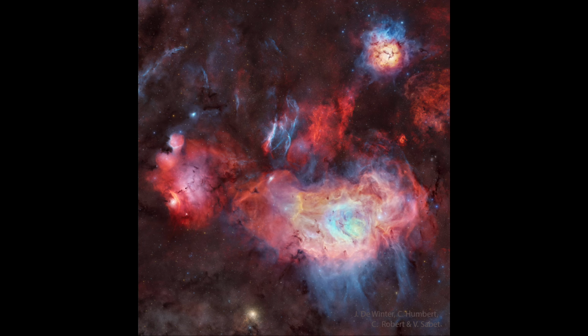And here we see a number of these, including what is known as the Trifid Nebula up toward the top, also known by its Messier designation of M20. And we can see that to the upper right there. We can see the Lagoon Nebula down toward the bottom. And that is another Messier object, M8. And several others around as well. In fact, the one to the left is NGC 6559, known by its catalog designation there.